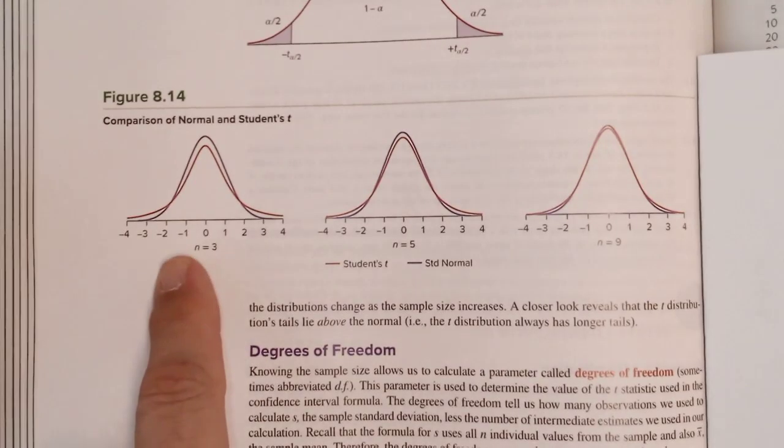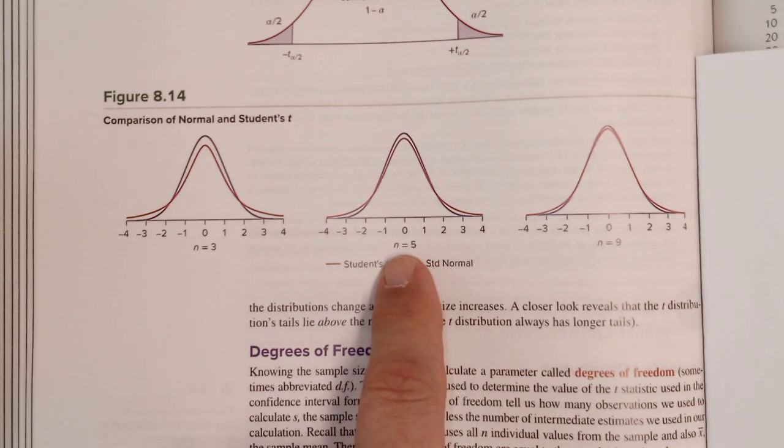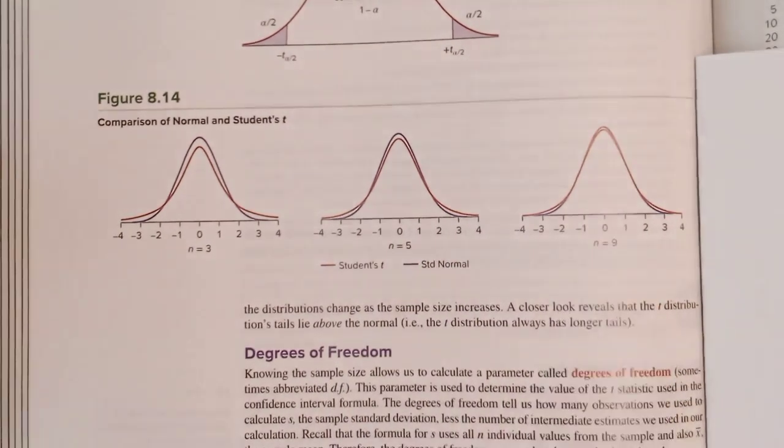But as the number of people get bigger, the differences between the 2 curves get smaller. As my sample size gets larger and larger and larger, the t-distribution looks more and more and more like a normal distribution.